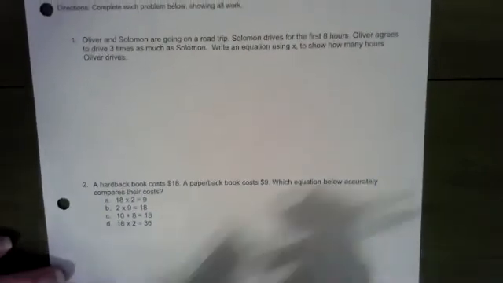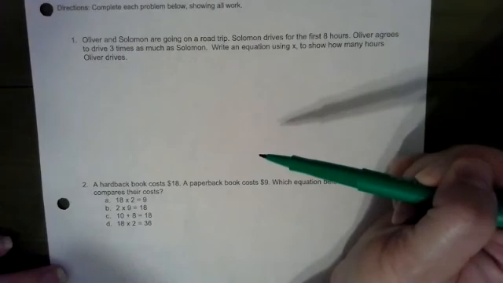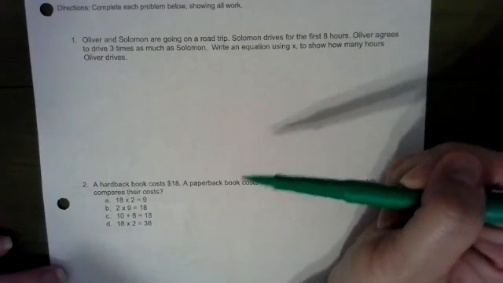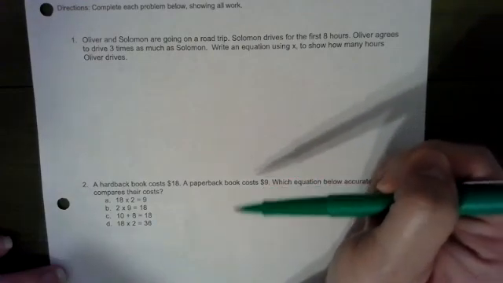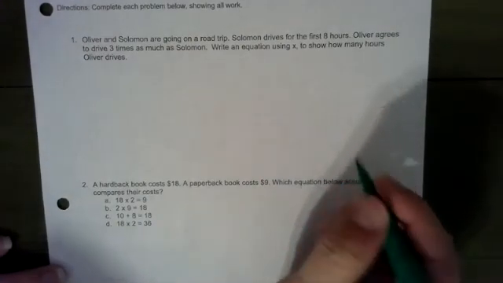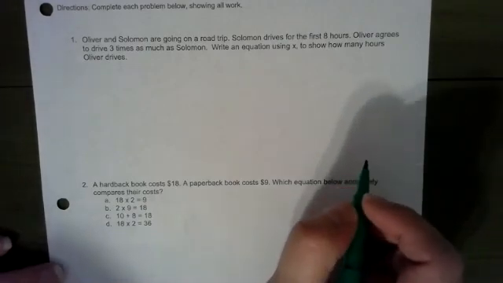These next two problems are part of your exit ticket. You can show your work on a piece of lined paper or on this page, and then you can fill out the Google form to turn in your exit ticket. Even though the last one is multiple choice, it's a good idea to write out the equation just as we have been in our examples so that you can see what it looks like to find that multiplicative compare relationship.